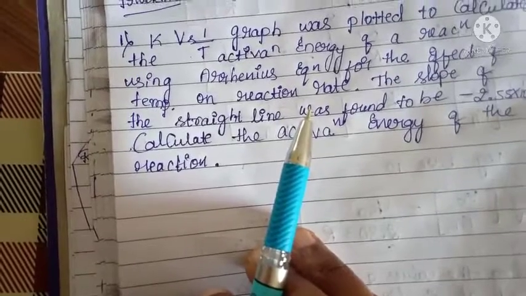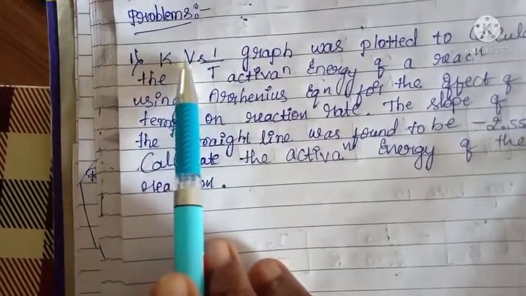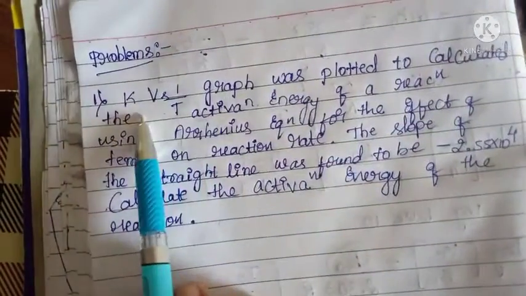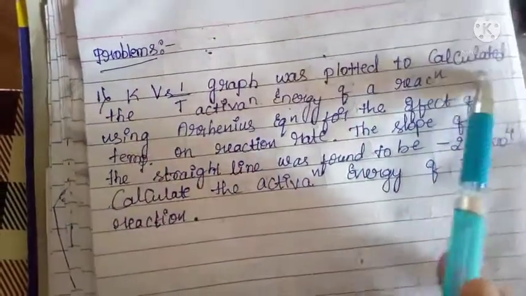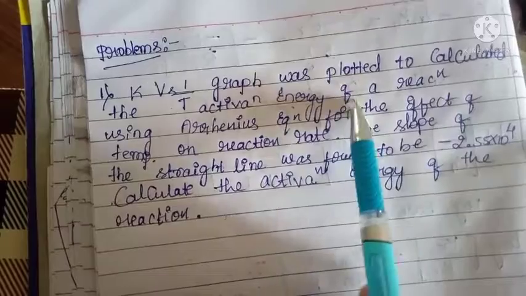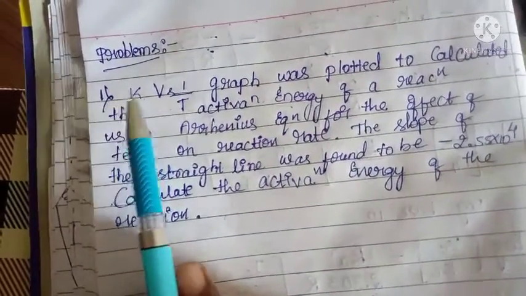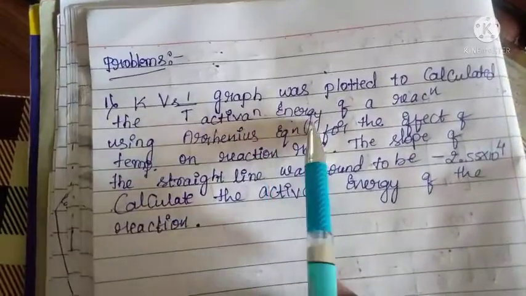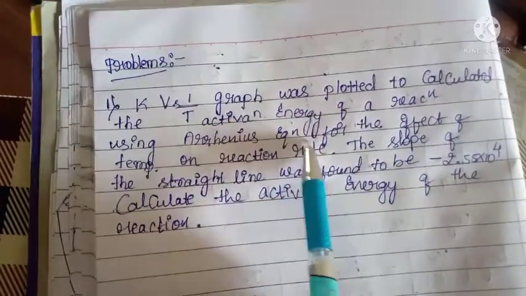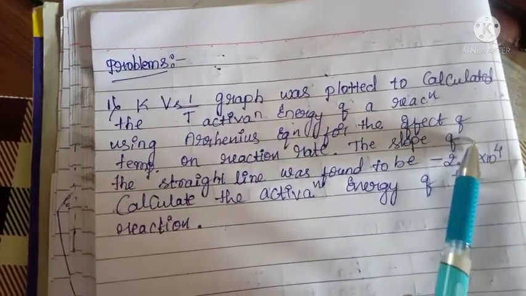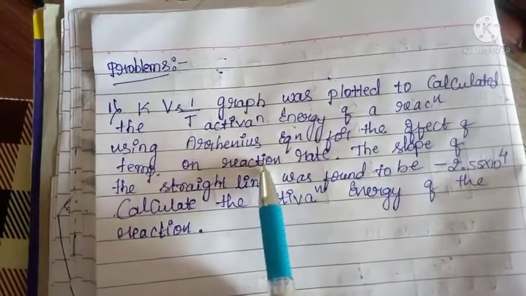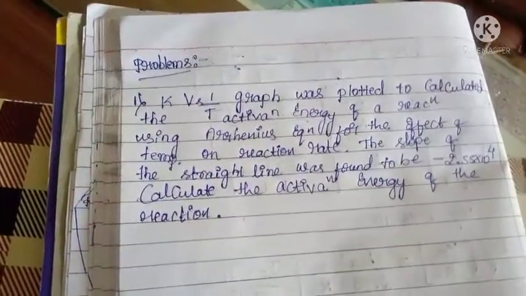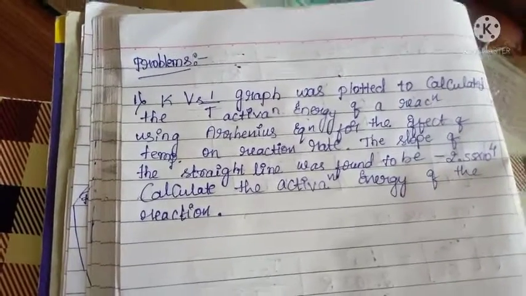So here they are given a K versus 1/T graph that was plotted. It means the last equation. To calculate the activation energy of a reaction using the Arrhenius equation for the effect of temperature on the reaction rate, we plot this graph, because we have to calculate the activation energy.